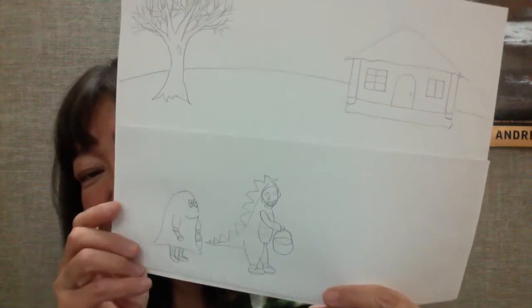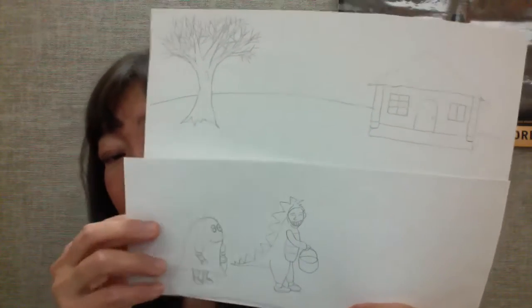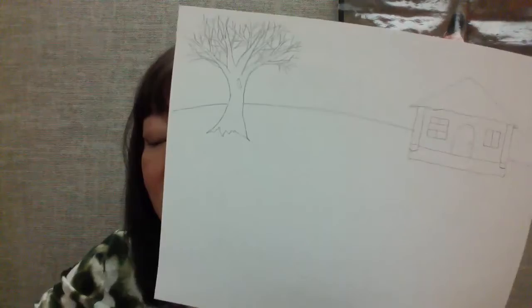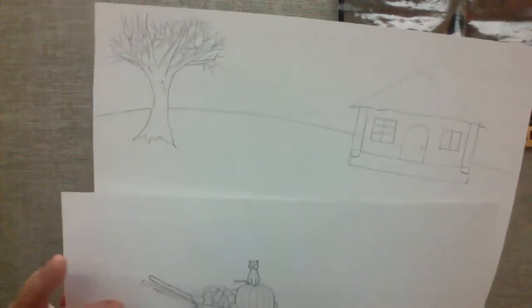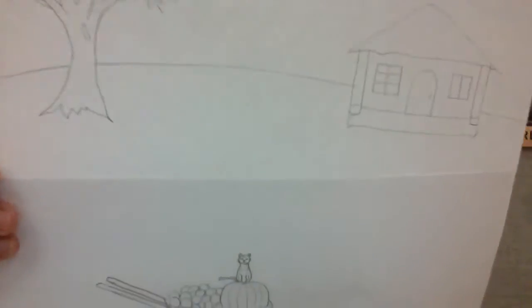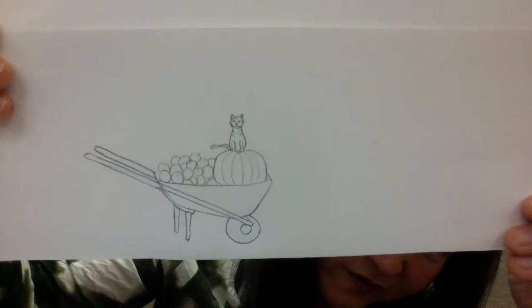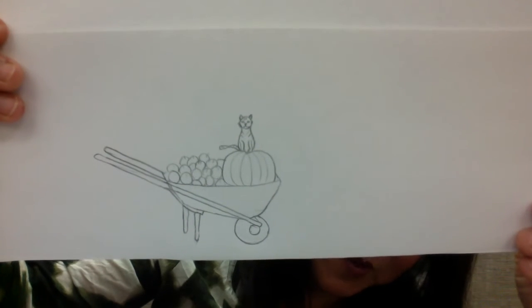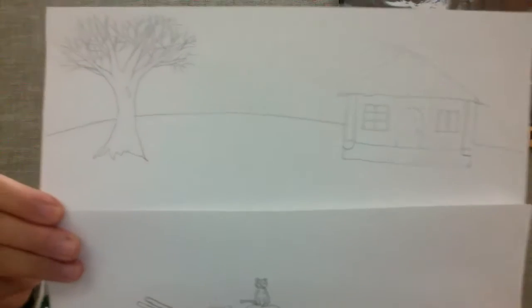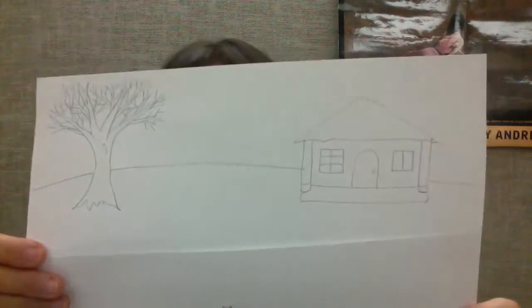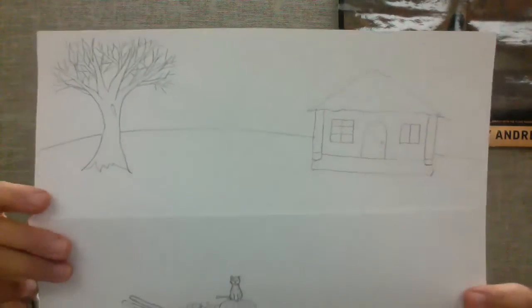And if you don't want to do a trick-or-treater version, you can just do this: my wheelbarrow and the pumpkin and the apple and the cat. You can just do that with a house or tree or both. And try to draw these drawings showing the distance. So that is my challenge this week.